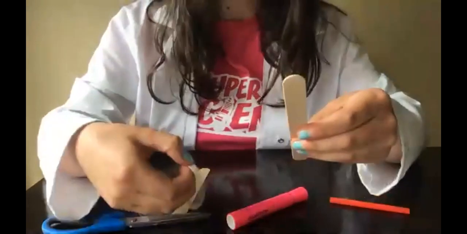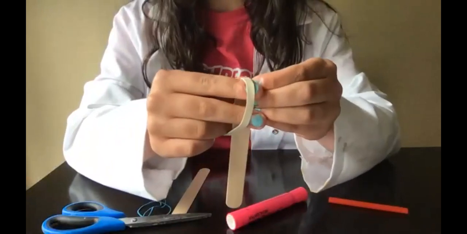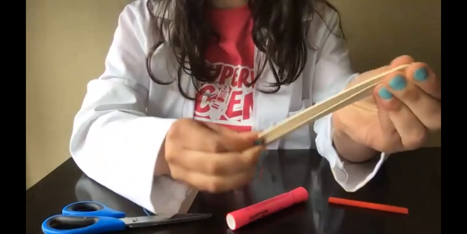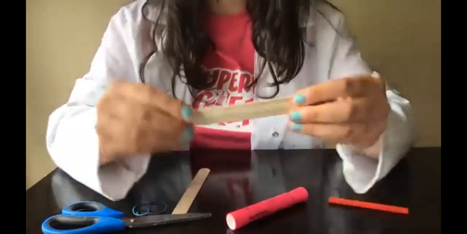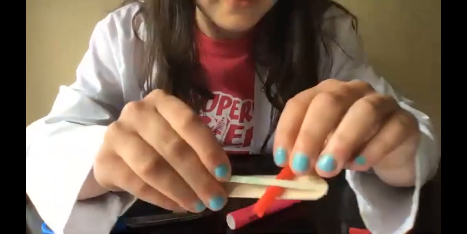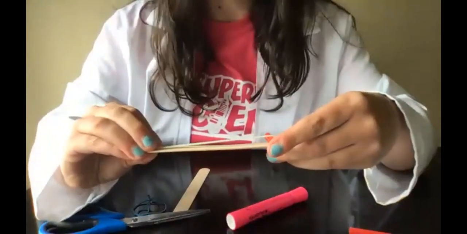Next, we're going to take one of the popsicle sticks. Using the thicker rubber band, we're going to stretch it around one of the craft sticks. There we go. And then we're going to place one of the straw pieces under the rubber band, like this. Then we're going to put the other craft stick on top and attach them on this end with one of the small rubber bands.